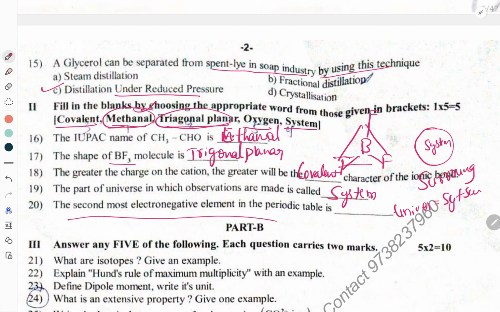Next, the second most electronegative element in the periodic table is oxygen, so option oxygen is the correct option. Fluorine is the first most electronegative element, so the second is oxygen.